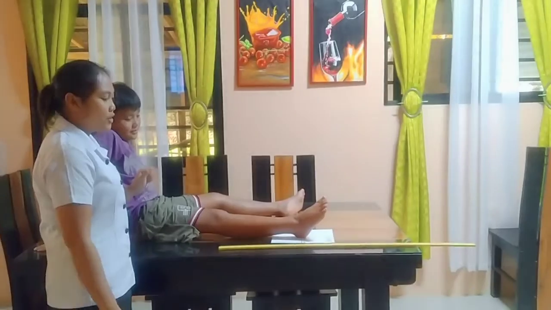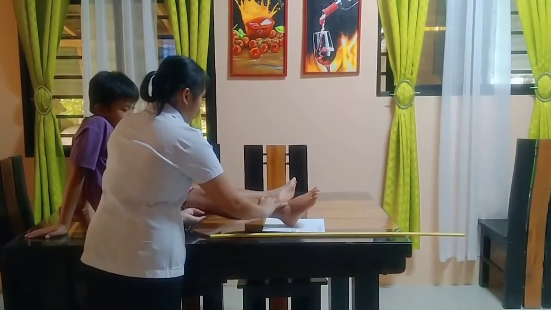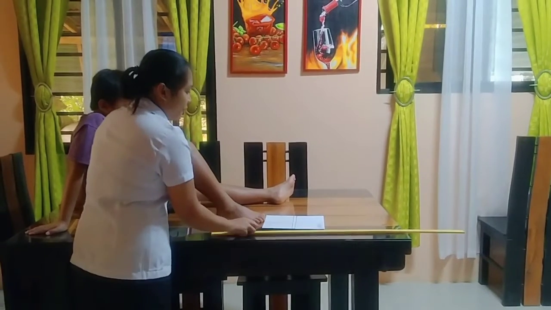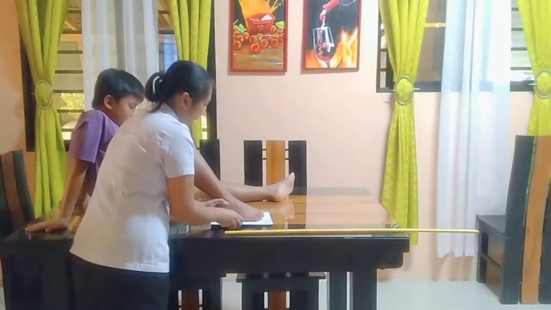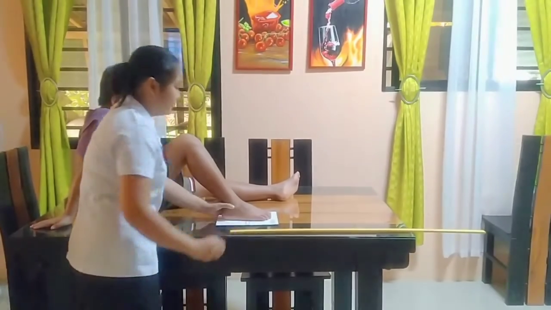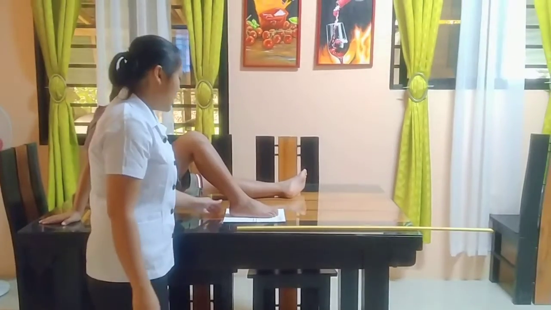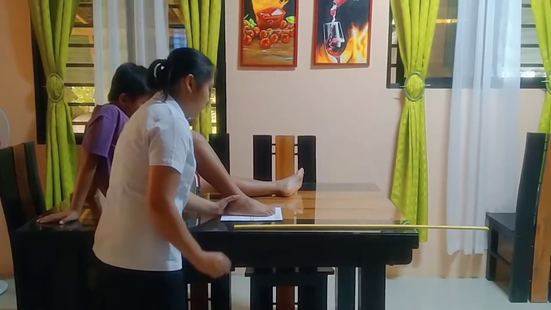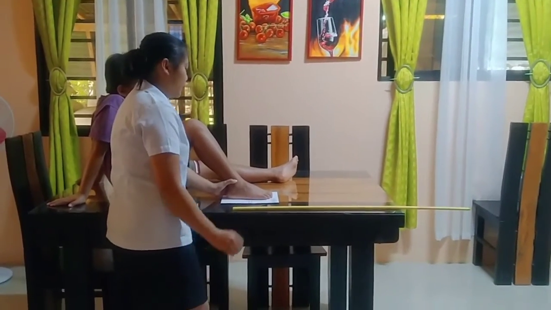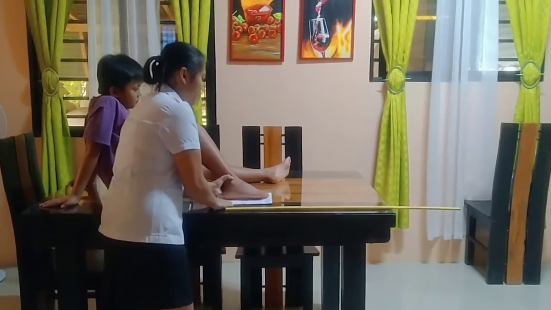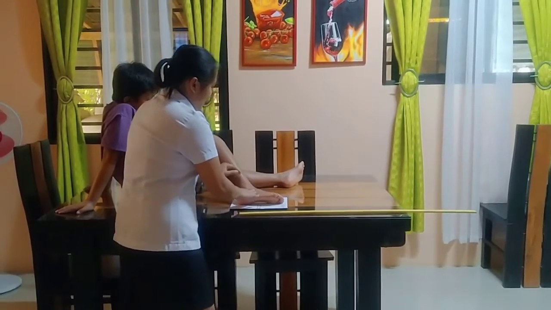Next projection will be the lateromedial oblique medial rotation. So, in this projection, we need to flex the knee of the patient, placing the plantar surface at the center of the IR. Now, we have to rotate the foot 45 degrees medially.